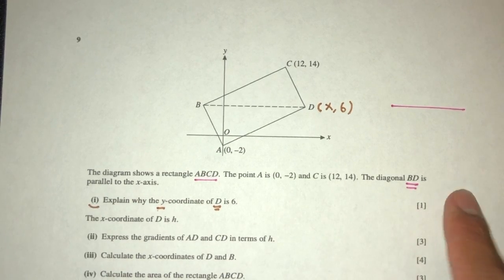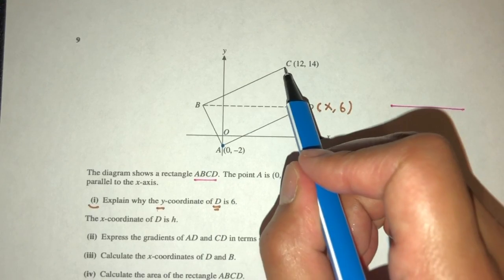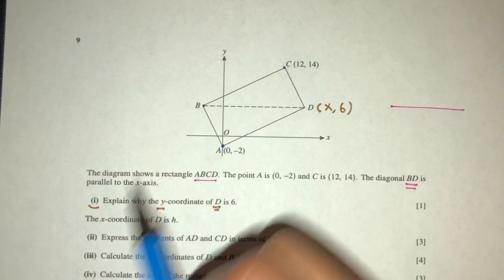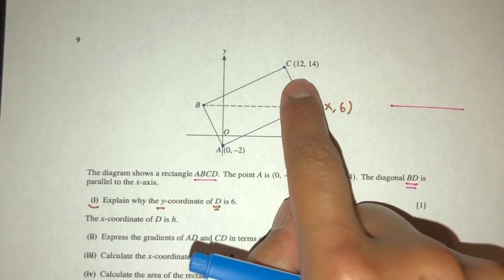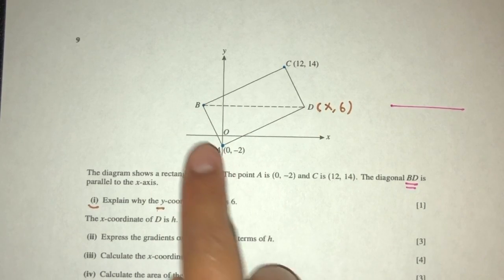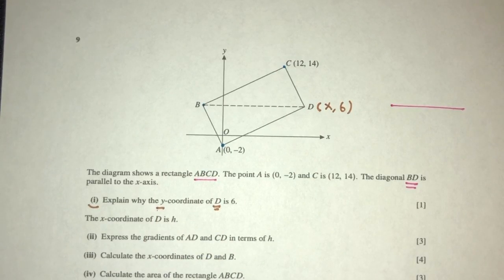Now what are the properties of a rectangle? We understand that these two sides are of equal length, and the direction has to be the same for those two as well. That's why we can use those vectors.